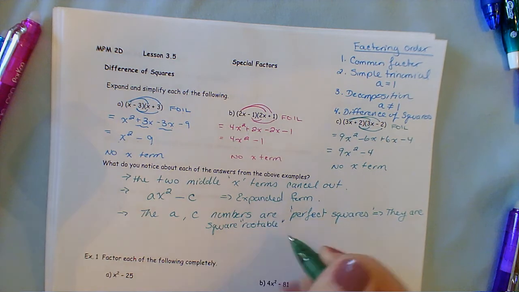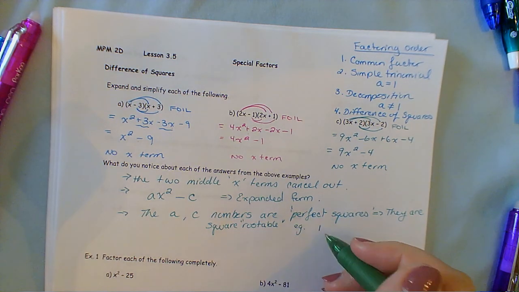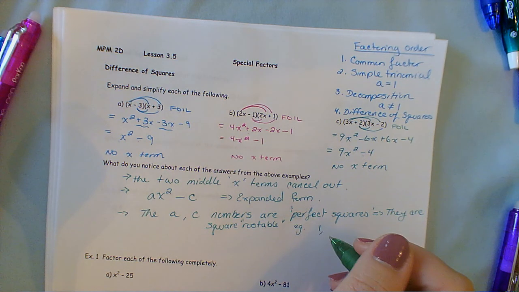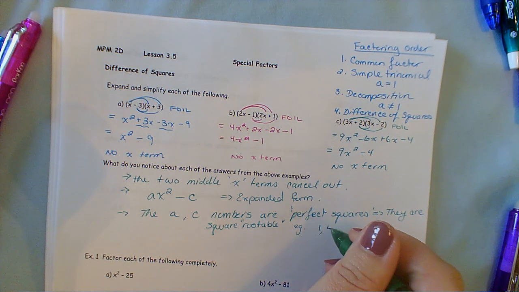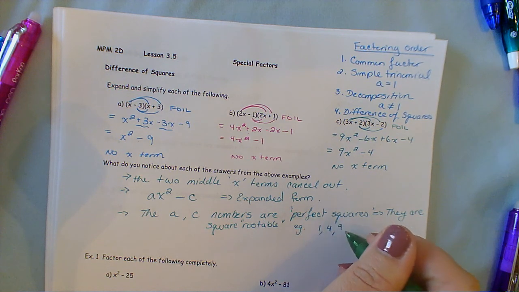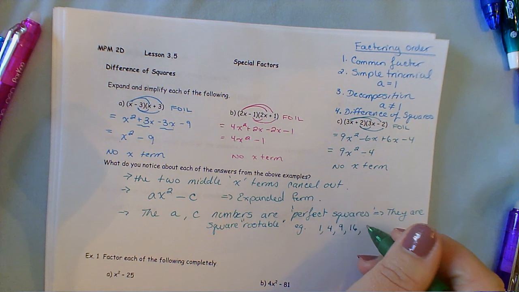So square rootable is not really a word. Examples would be: 1 is a perfect square because you know the answer to the square root of 1. You don't know the answer to the square root of 2, 3, or 4. You don't know 5, 6, 7, or 8, but you know 9. The next one would be 16, and the next one would be 25.